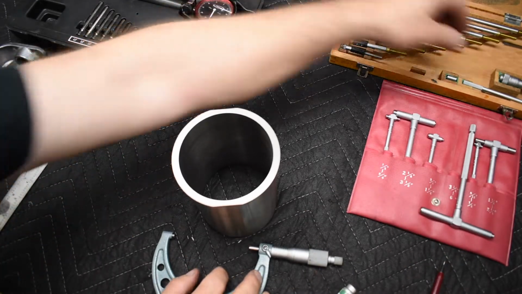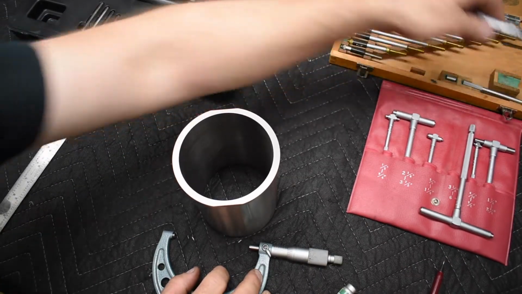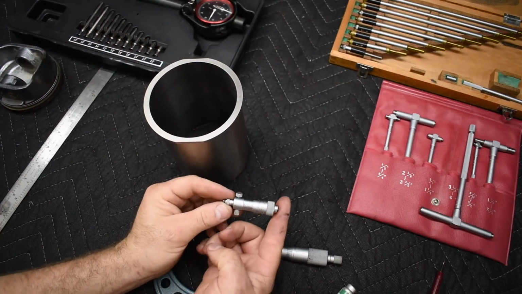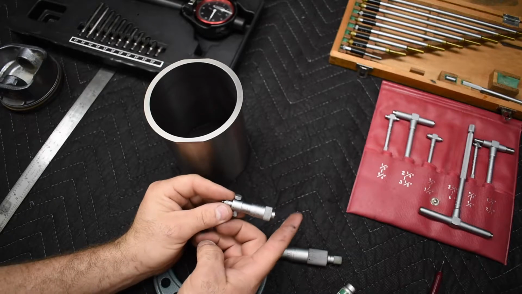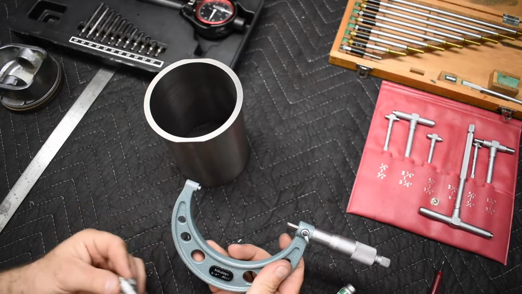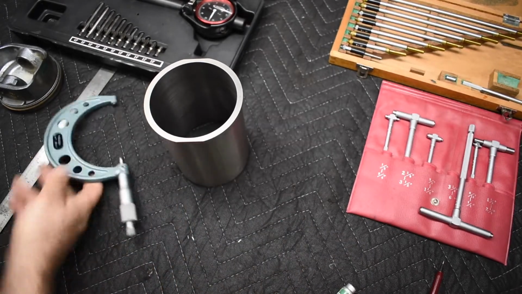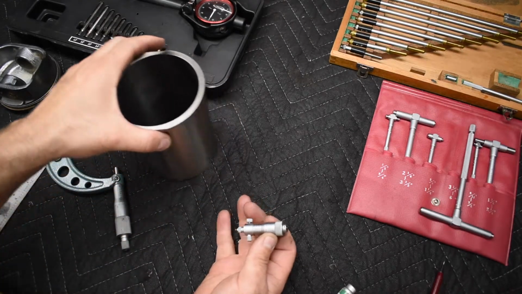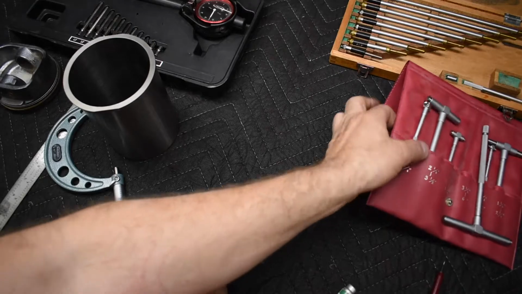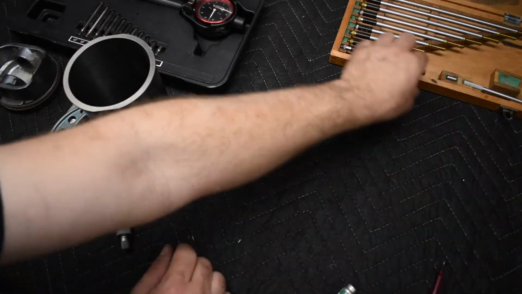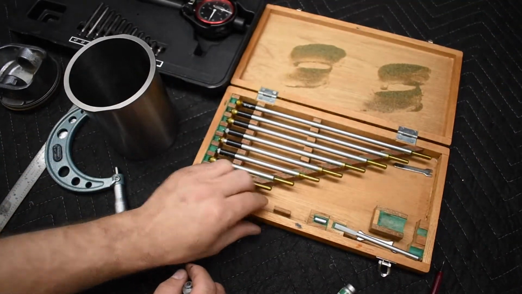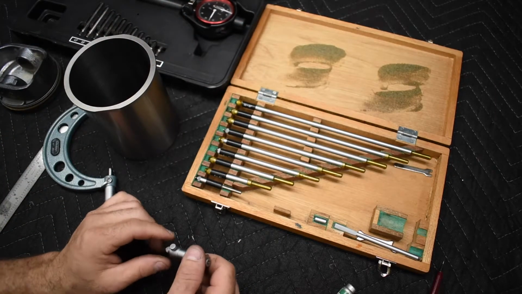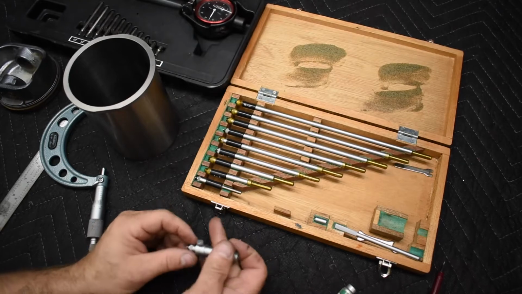Now the next style is a micrometer, but this micrometer goes on the inside of the cylinder. So these are outside micrometers right here. And this one right here is an inside micrometer. And with it comes a number of tips. So we can see all these different tips that are available. And each one of these are capable of measuring an inch range.